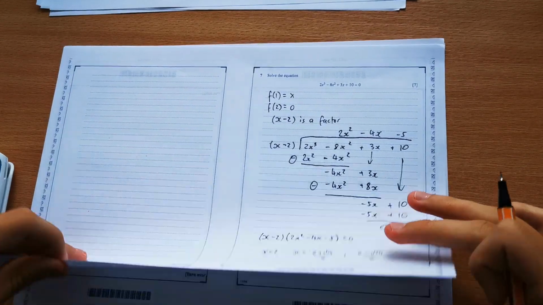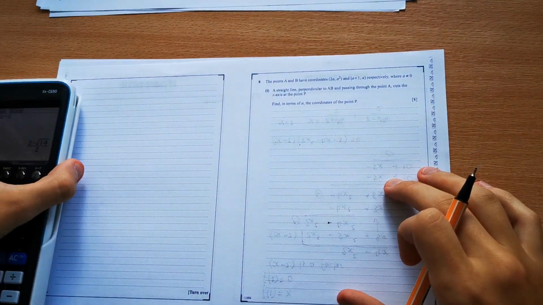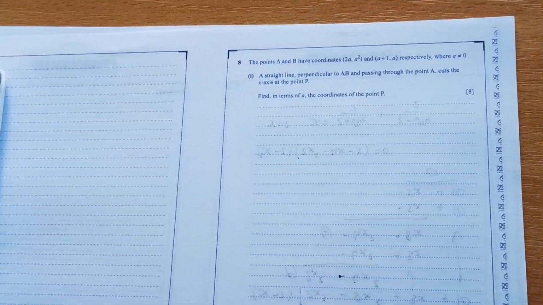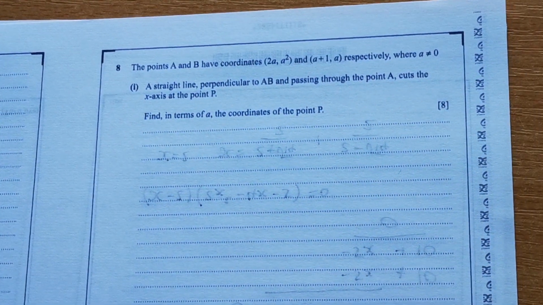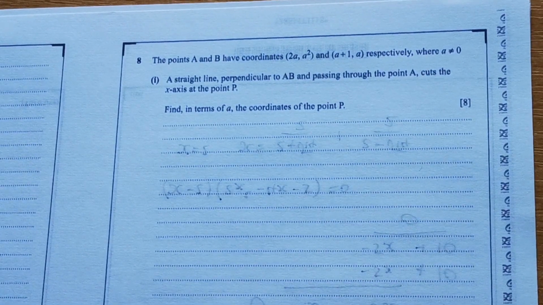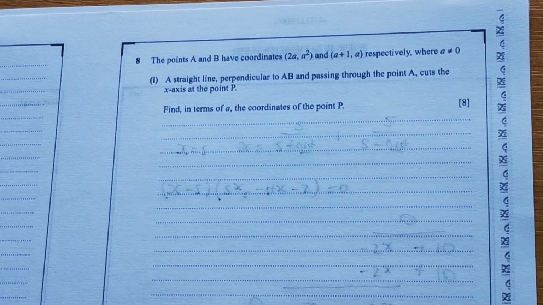Okay, we're going to question 8, which I have seen. And I looked at it and thought, great, we love that. Zoom in. The points A and B have these coordinates. Now these are the questions where we have to read everything and draw out everything. Points A and B have coordinates 2a, a squared, and a plus 1a, respectively, where a is not equal to 0. A straight line perpendicular to AB passing through point A cuts the x-axis at point P.